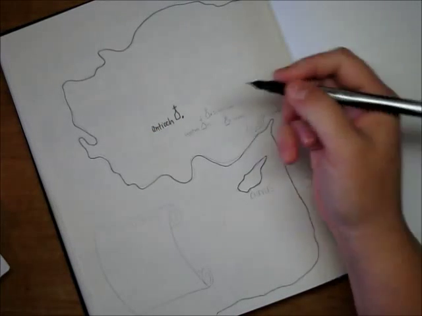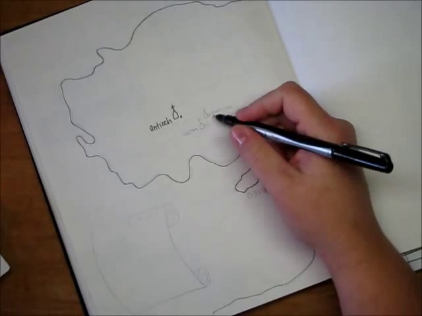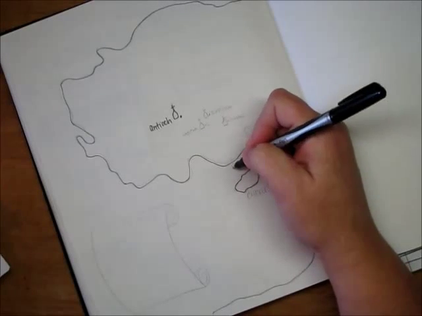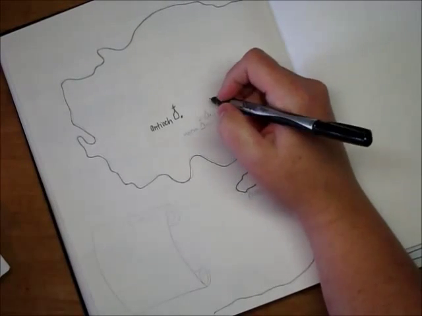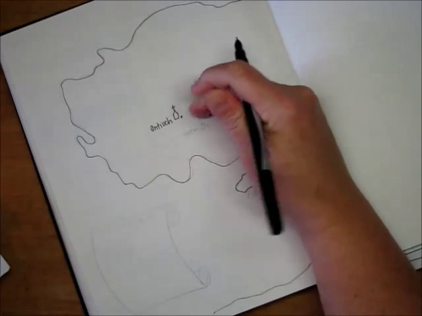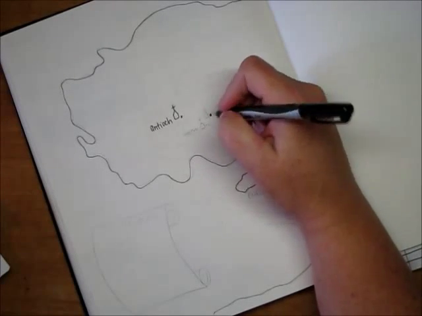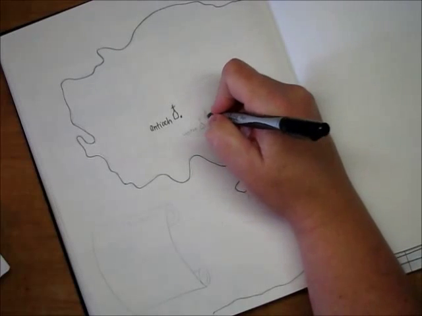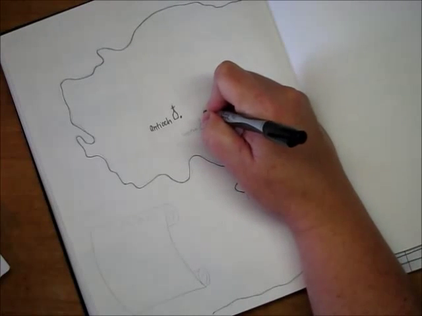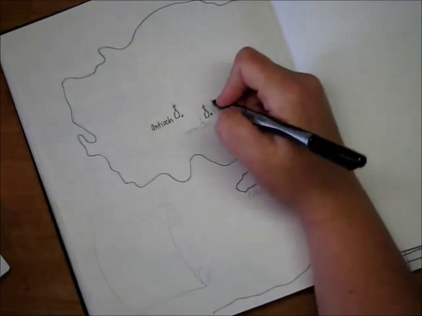Okay, so from there I'm going to go over to about the bump part here, the lower part of the bump. Put another dot down a bit from Antioch, so it's not directly across, and draw my other church. And this is Iconium.